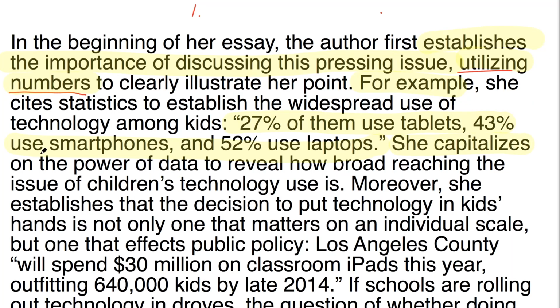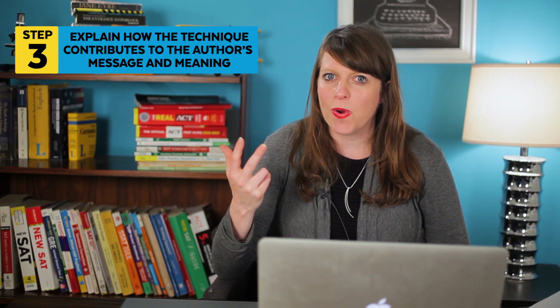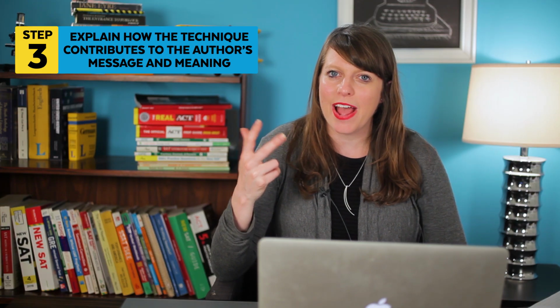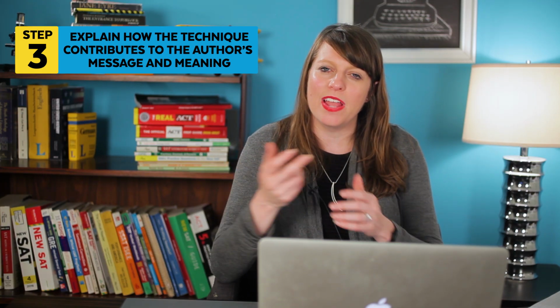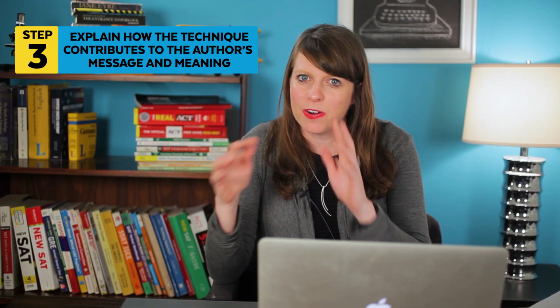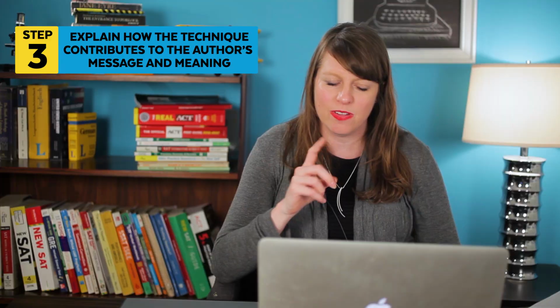And while I'm fitting it into a larger argument, I'm also establishing that I understand the author's message and meaning, which is my number 3. You make sure you explain how that technique contributes to the author's message and meaning. In other words, you explain what that technique has to do or how it fits in with the argument as a whole. And in that step, you're also telling us what that argument is, how that argument is formed, how that argument's set up, all that good stuff, and you're picking up all those reading points. Don't neglect your reading points, or you will be sorry.